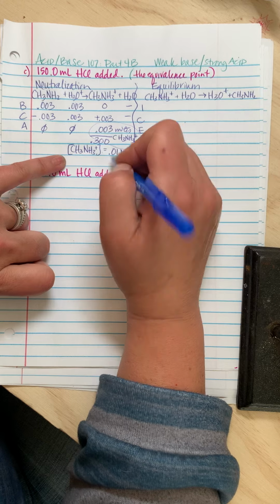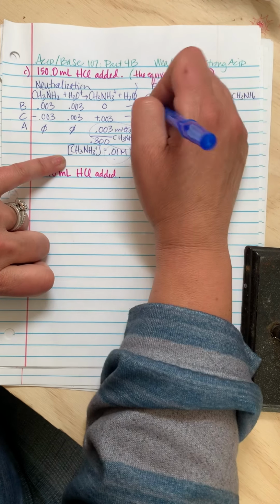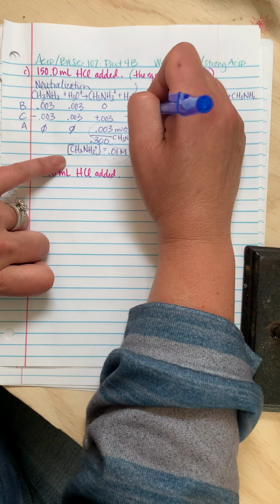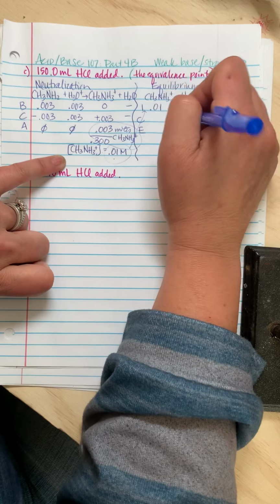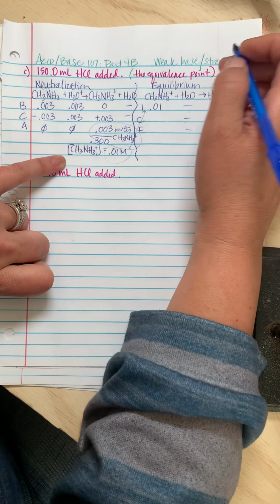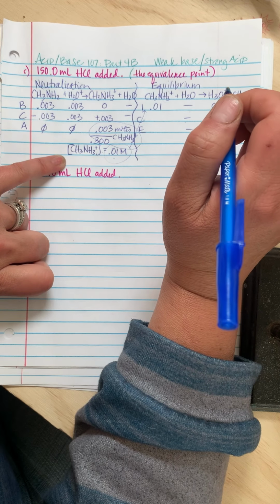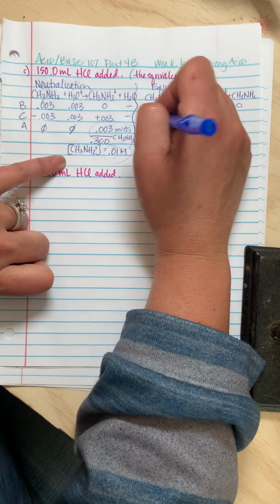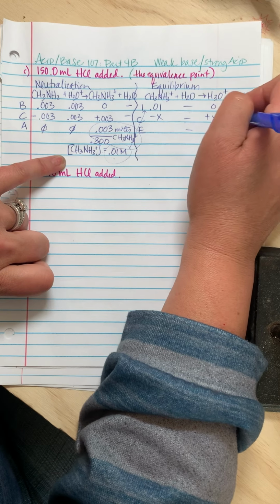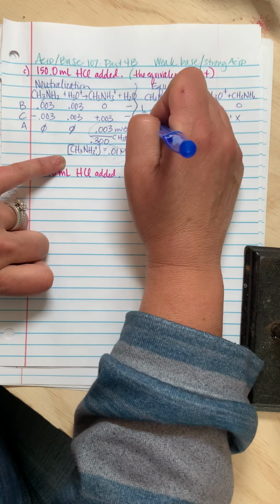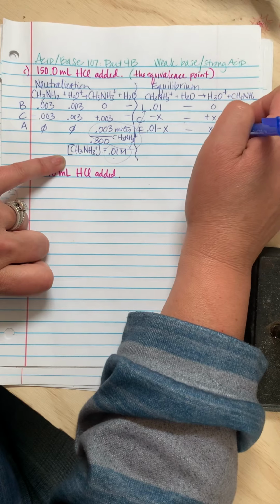We know the initial concentration of this is the 0.01, so that goes up here. We don't care about water, and these guys are both going to start at 0. We're going to lose X, gain X, gain X, so we get 0.01 minus X, X, and X.